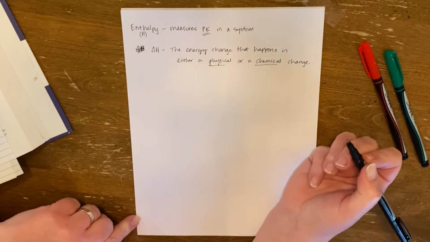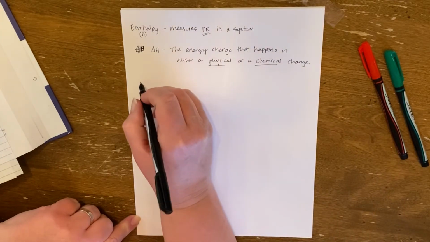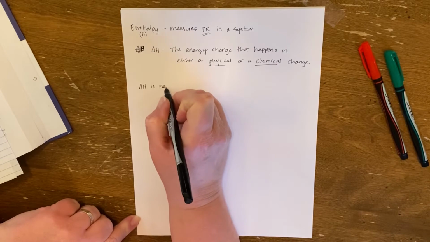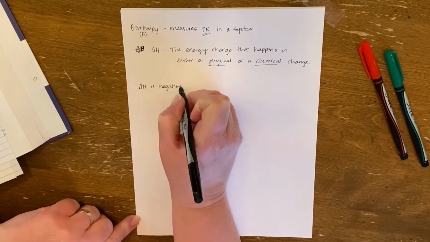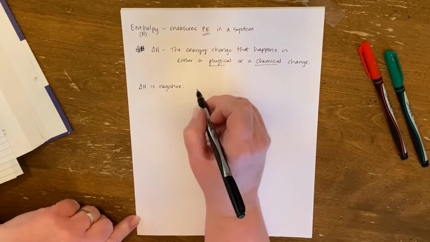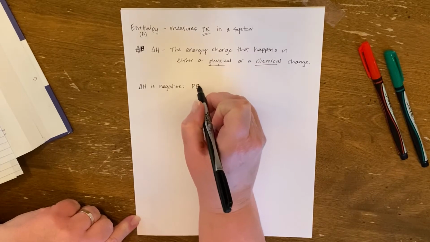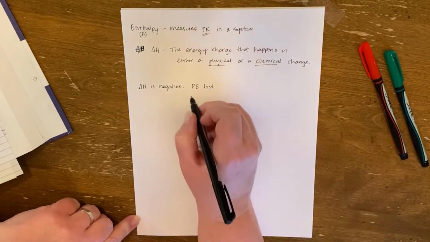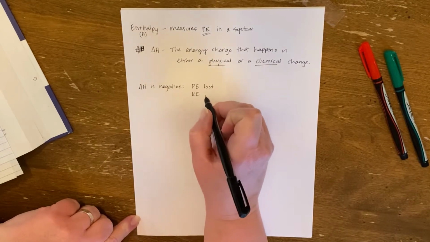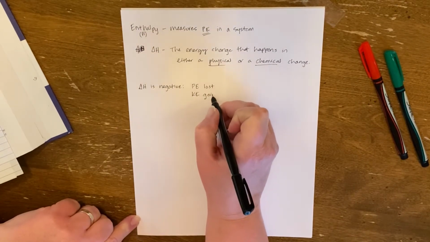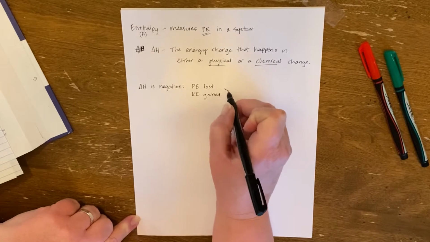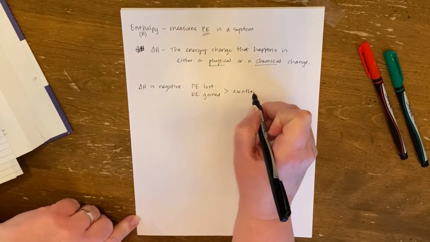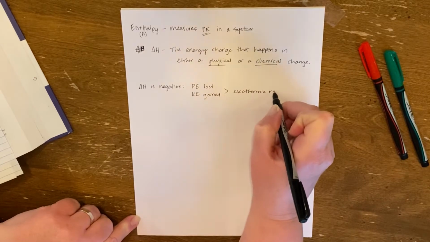So if we think about this in energy, if our change in enthalpy is negative, what does that mean? Okay, well, that means we've lost some potential energy. All right, it means we've gained some kinetic energy. And altogether, that means that it's an exothermic reaction.